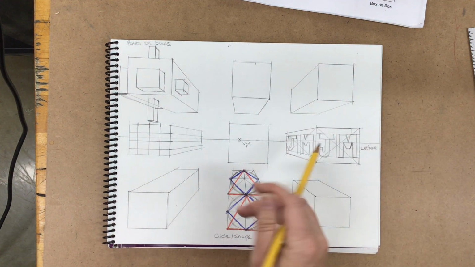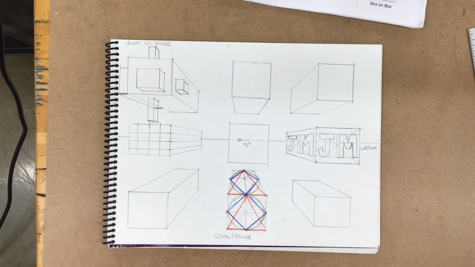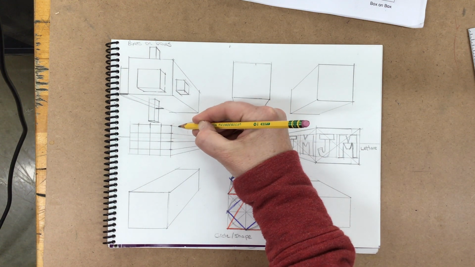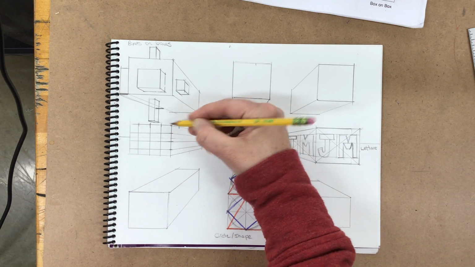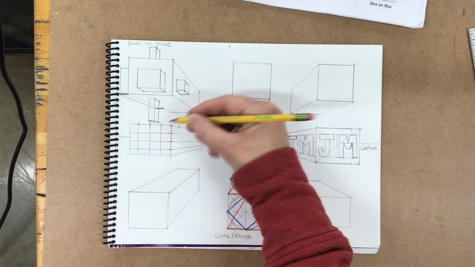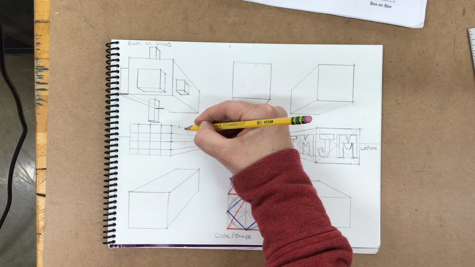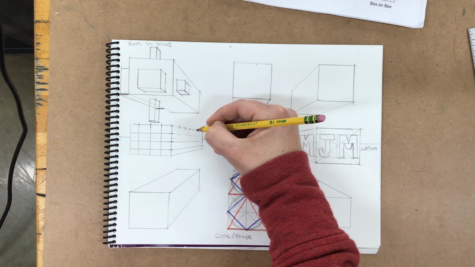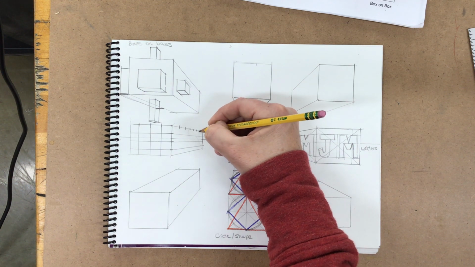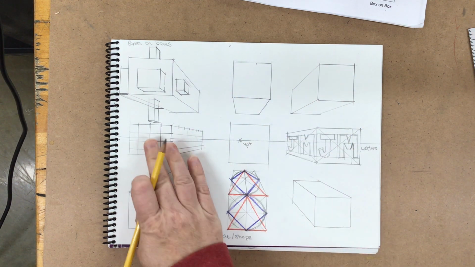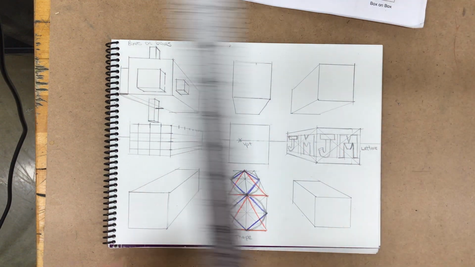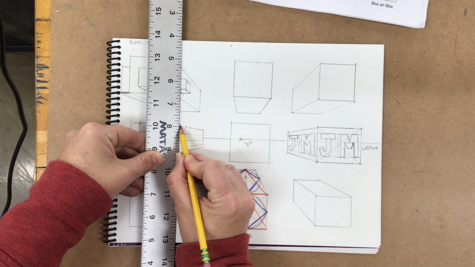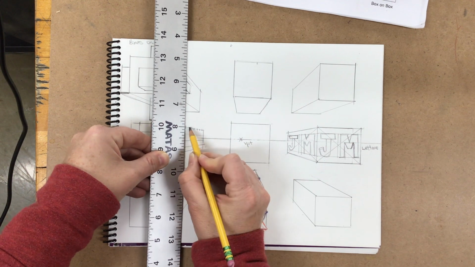But I'm going to actually show you what if it's not an even number. So what I'm going to do is make a tick mark here, and I want this tick mark to be closer than it is on the front. And then as these marks get closer and closer to the vanishing point, I want them to get closer and closer together, so that it looks like it's getting smaller and smaller. And then from there, I'm going to go straight down.